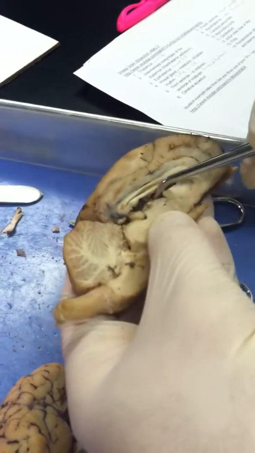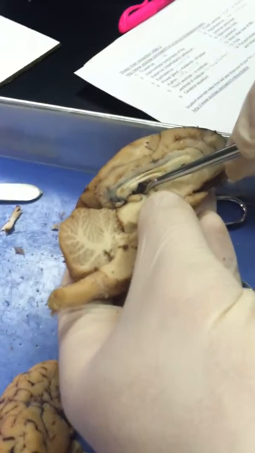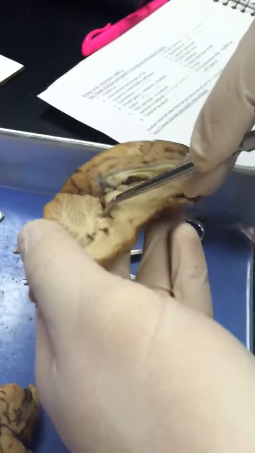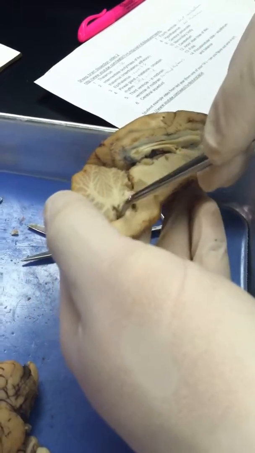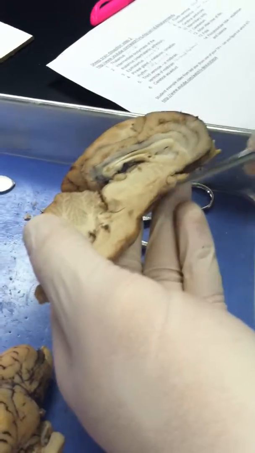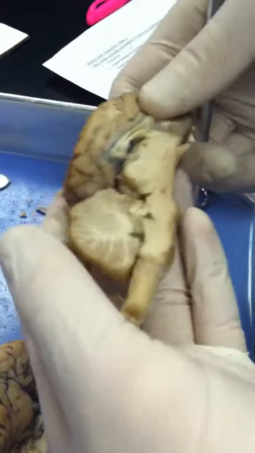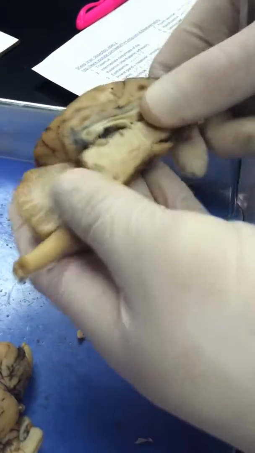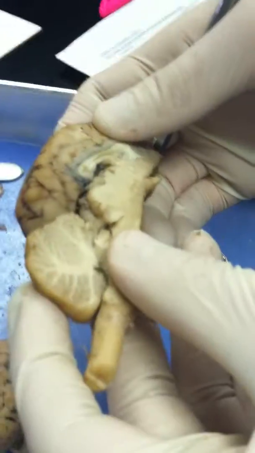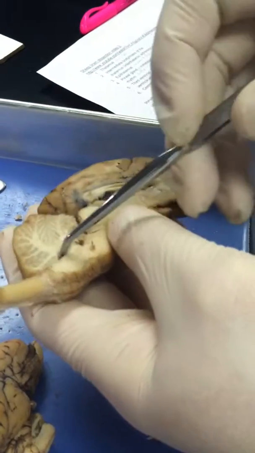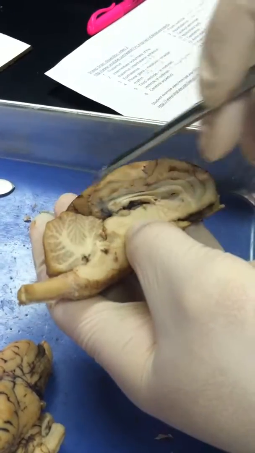The third ventricle is right here, just below the lateral ventricle, part of the midbrain. The cerebral aqueduct goes right down here. The fourth ventricle is down here by the cerebellum. The hypothalamus is just below the thalamus. The cerebral peduncles, we already did those. The mammillary body, we already did those. And the cerebellum is right here. The arbor vitae, tree of life, is this part right here containing white matter. And the folia is on top right here. That's it.